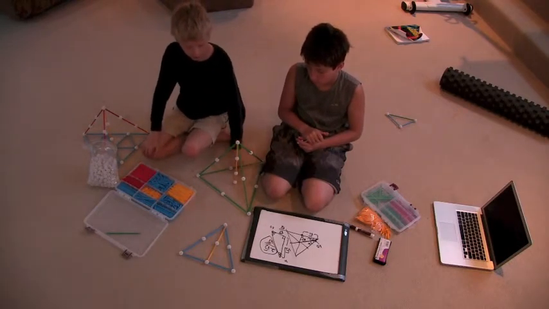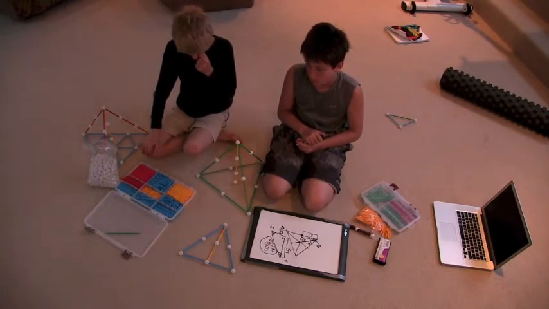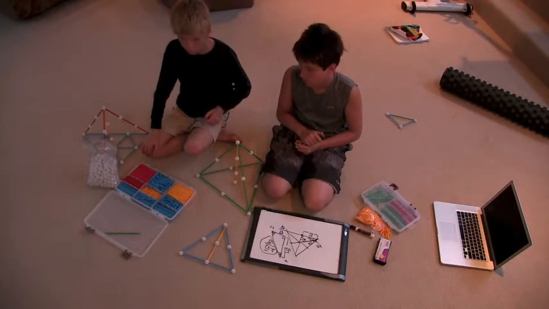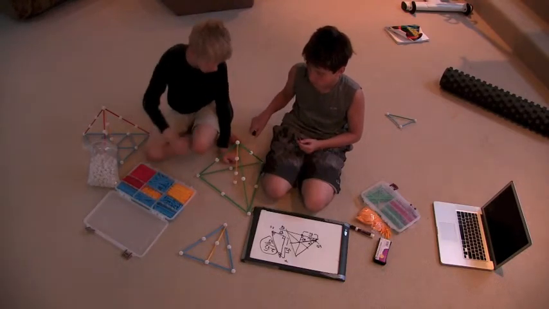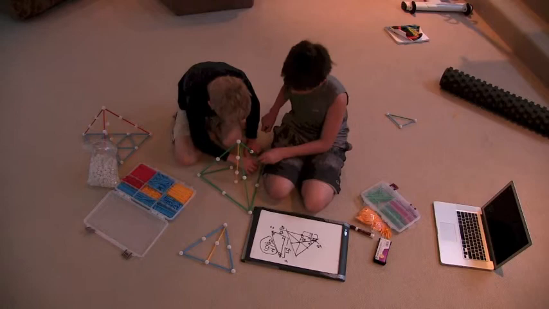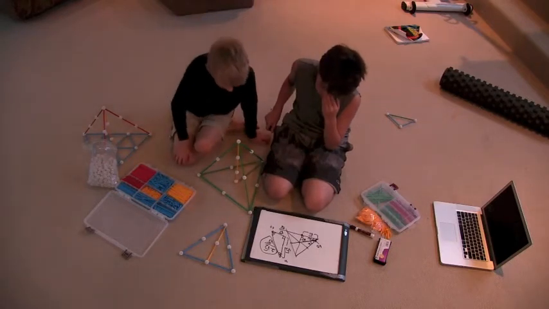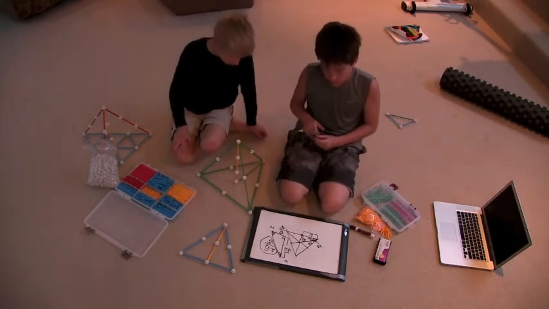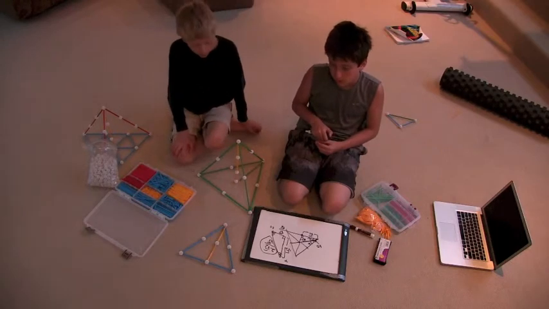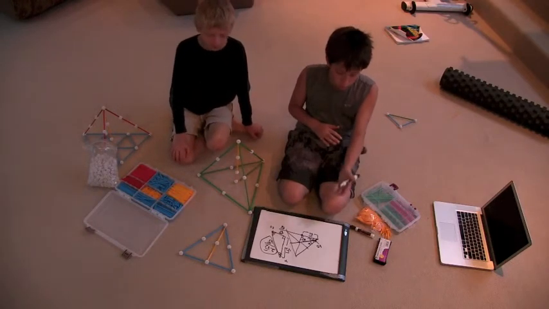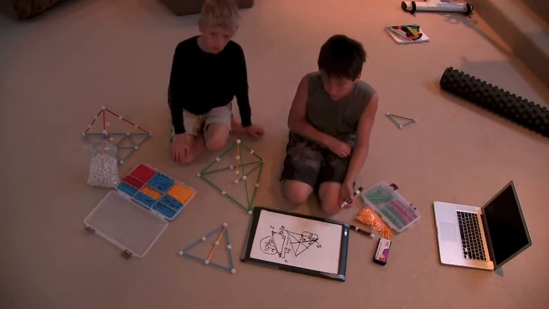Would you just, in the pyramid there, grab that green stick and put that in, let that be that side. It's not really the right length, but it helps us see the triangle. So what do we know now? Now we can draw this triangle again. Okay, go ahead and do that.